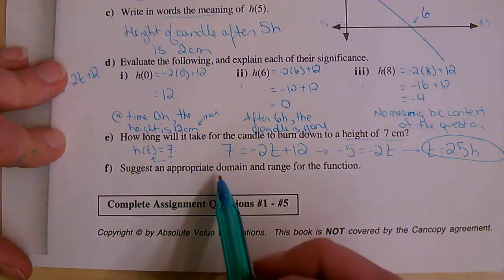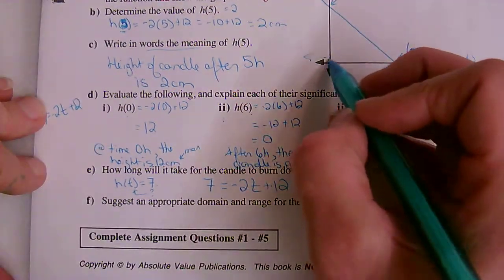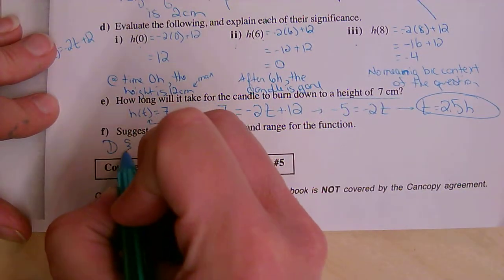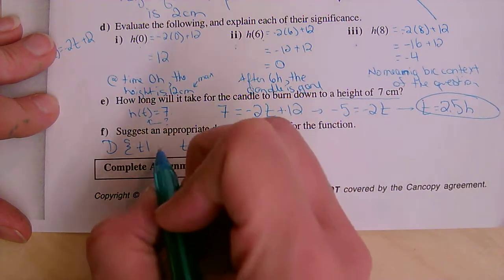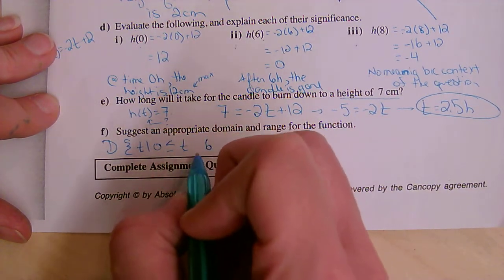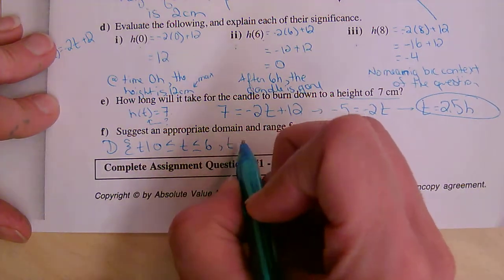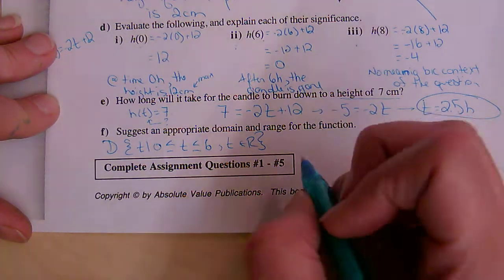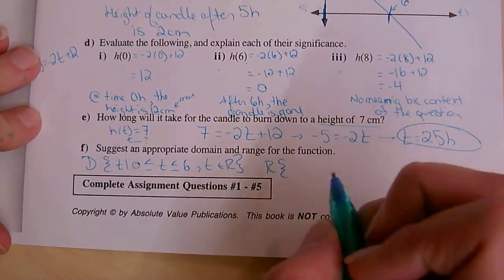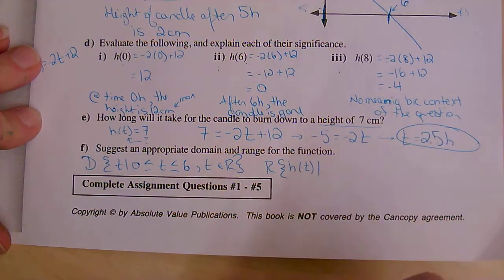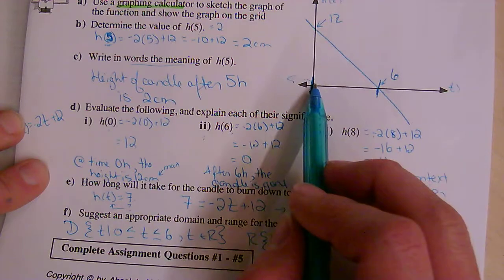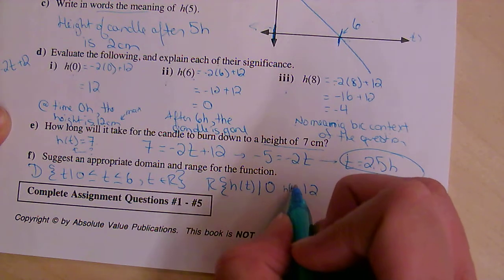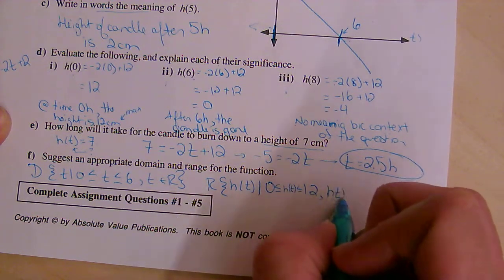And then the last one, suggest an appropriate domain and range. Well, my domain is going to go from 0 to 6, 0 to 6 hours. So domain, t is such that, and then you remember you put t in the middle, 0, 6, greater than or equal, less than or equal. t is an element of the real numbers. Then my range, h of t is such that, same thing, 0 to 12. And h of t is still an element of the reals.